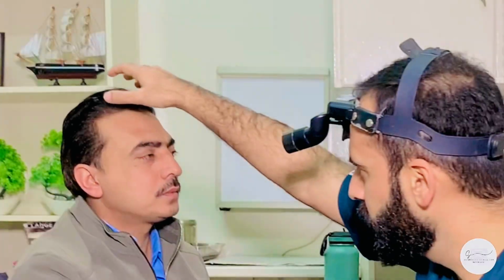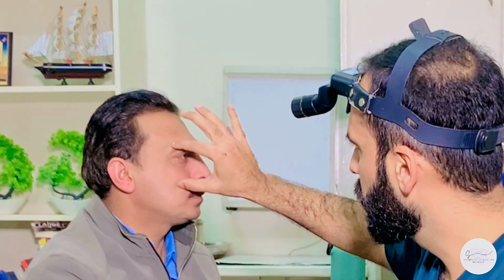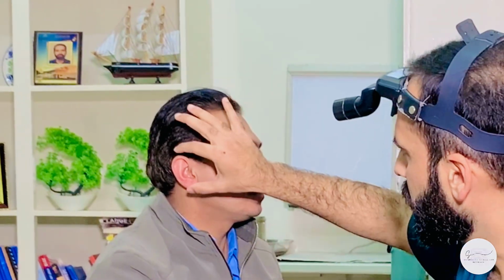So if you see here, the pinna should be in line with the second subunit of the face, and the size of the pinna should be equal to the second subunit. If the size of the pinna is more, you call this macrotia. If the size of the pinna is less than the second subunit, you call this microtia. And all of this information is helping you to see whether the patient may have any kind of syndrome, because in syndromic patients, you are going to see microtia or macrotia.